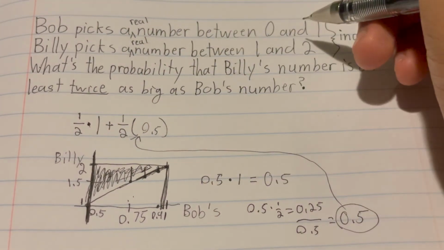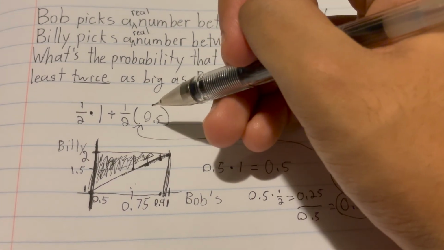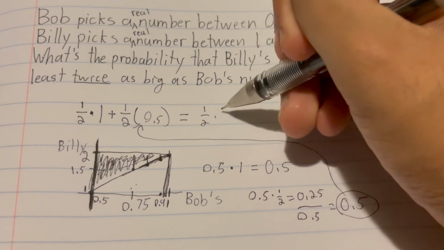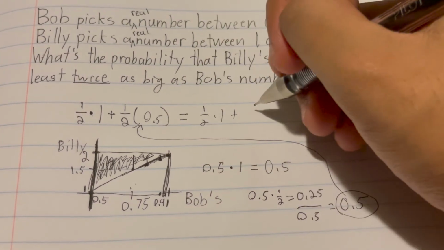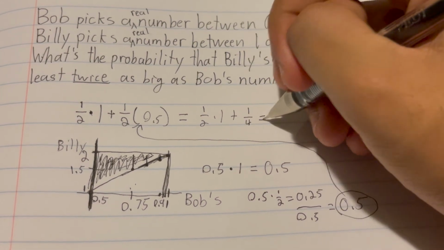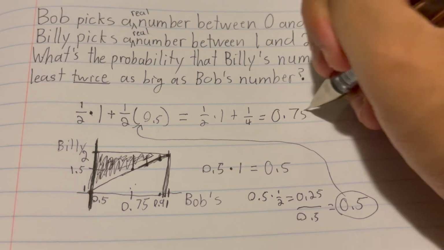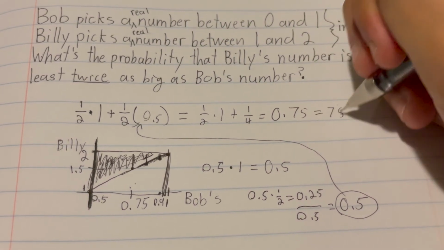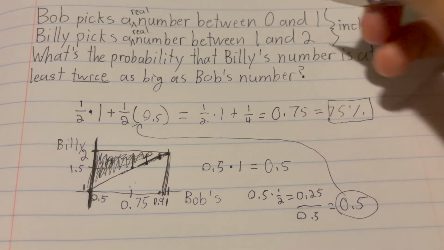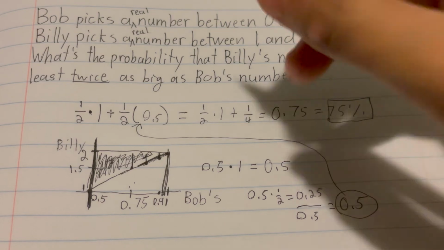But for the case in which Bob's number is between 0.5 and 1, we'll satisfy that condition 1/2 of the time. So we get 1/2 times 1 plus 1/2 times 1/2, or 1/4. 1/2 plus 1/4 is 3/4, or 0.75, or 75% of the time. 75% of the time, Billy's number is at least twice as big as Bob's number. And we are done.